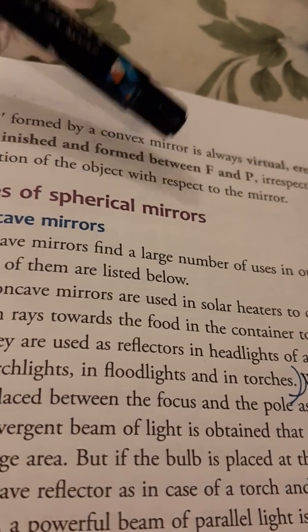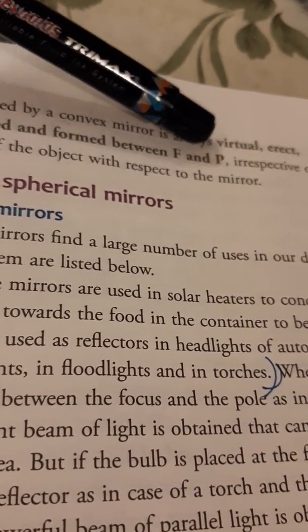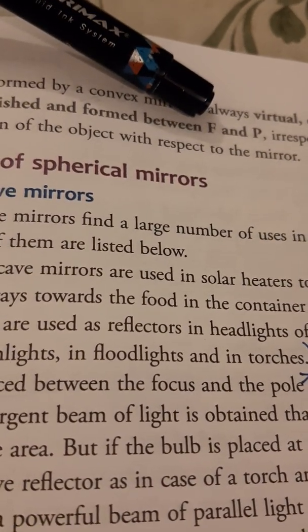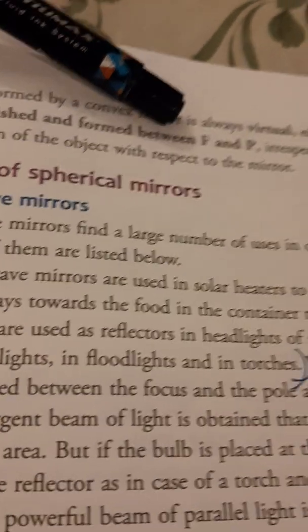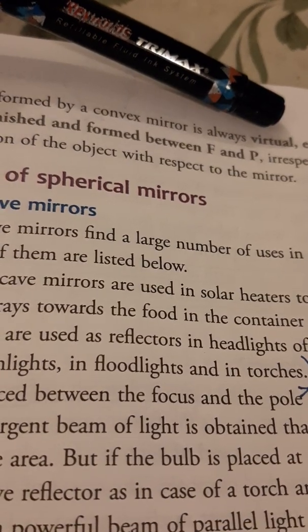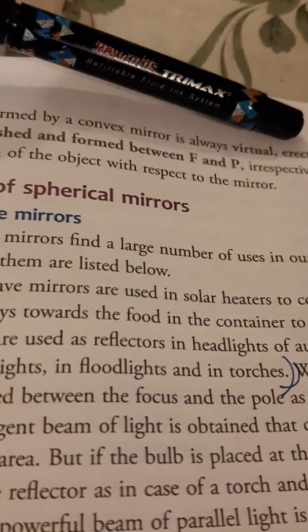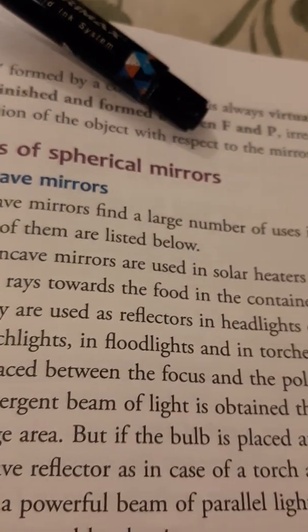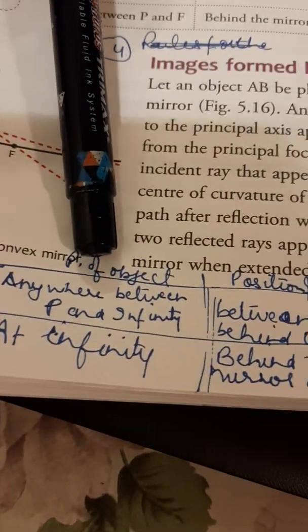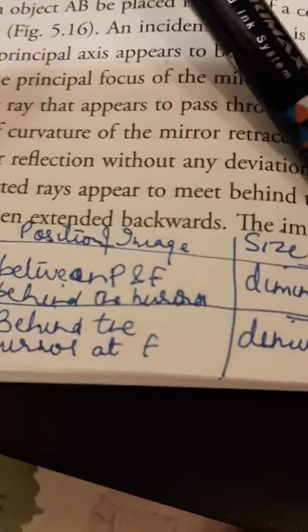And where will be its position? It will always be formed between pole and focus. So the characteristics of the image formed by the convex mirror never change. It remains the same throughout. Wherever you may keep the object, always virtual, erect, diminished, and formed between focus and pole. So for this, I have made a table for you. This is the position of object, this is the position of image column, and this is the size, this is the nature.